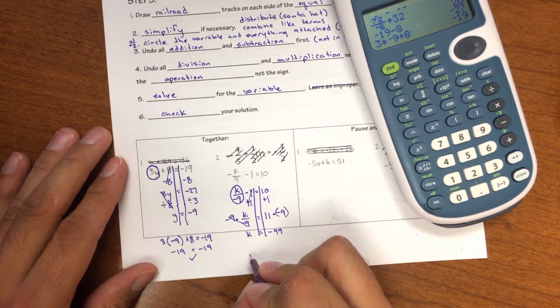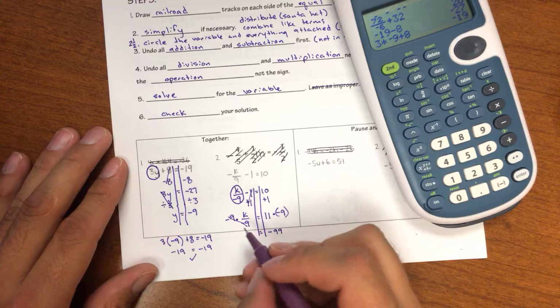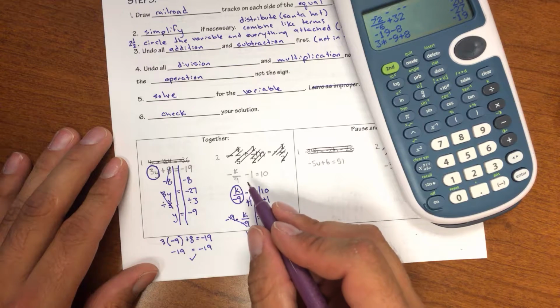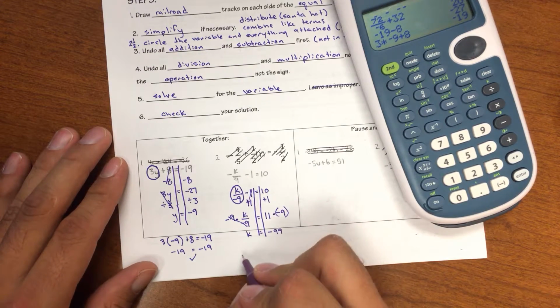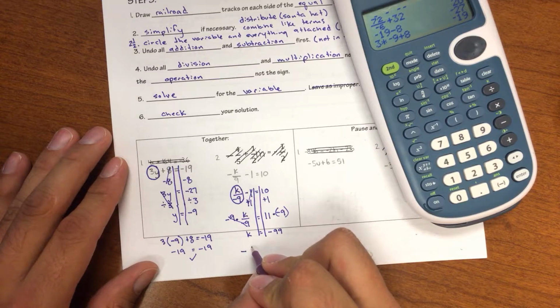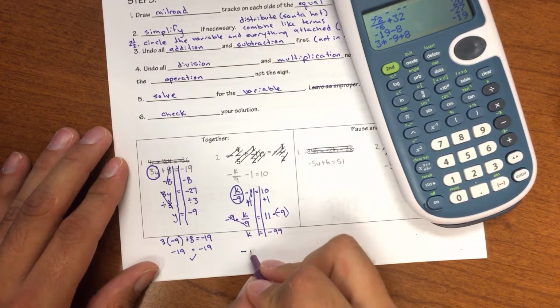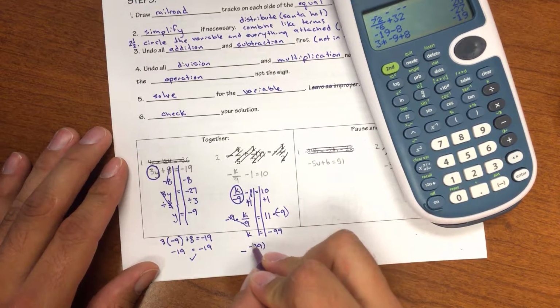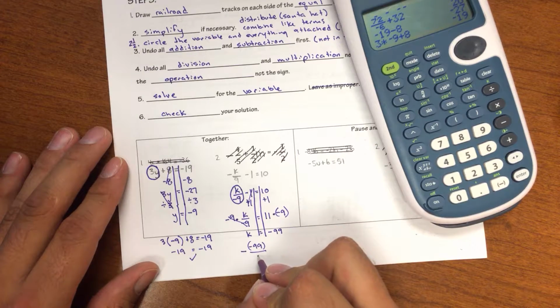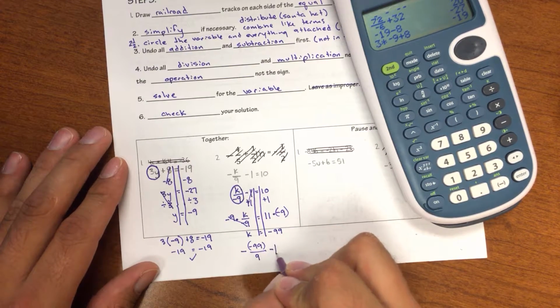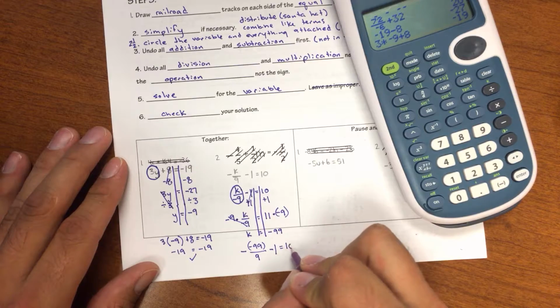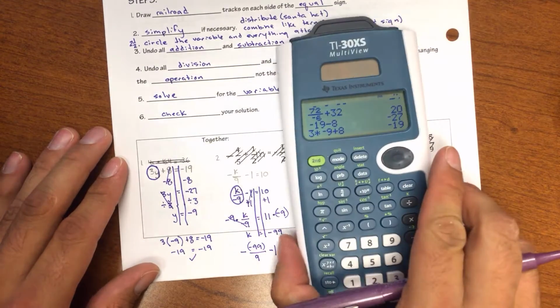Okay, so all the way up here at the top, I have a negative k divided by 9. So I have a negative, and instead of k, I'm going to put -99. And that's going on top of 9. And then I'm going to subtract 1, and I want that to equal 10. So I'm going to put this in my calculator.